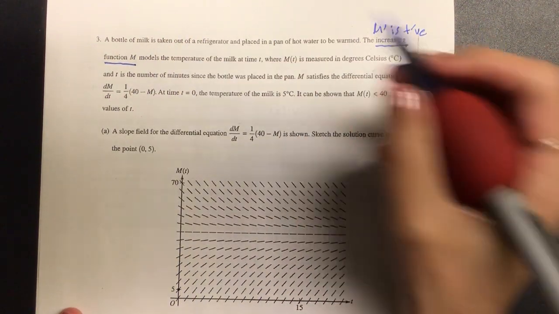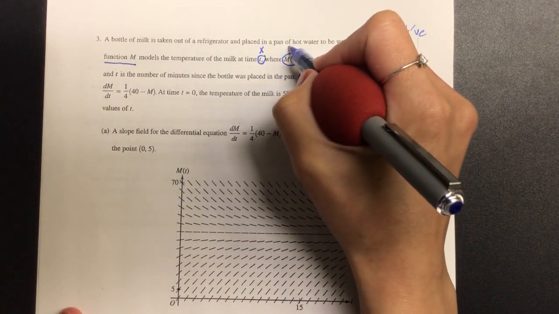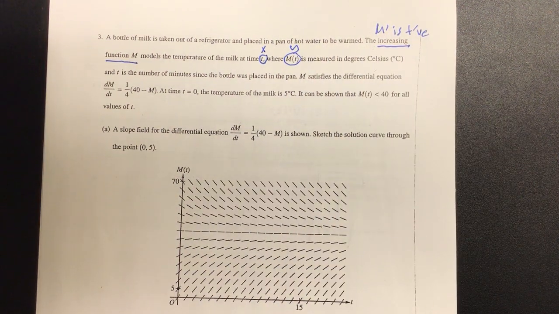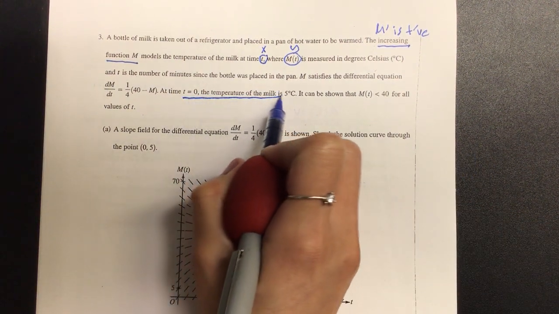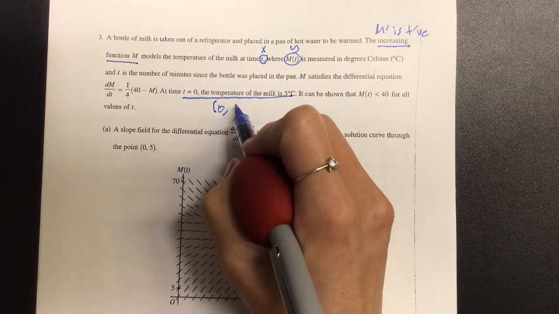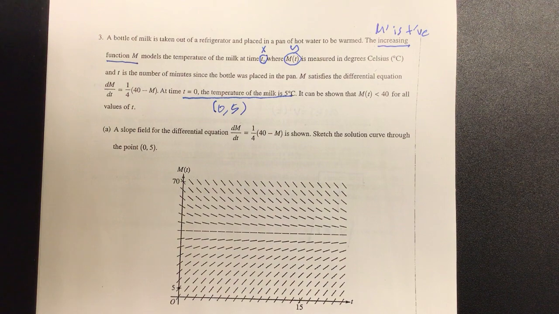Okay, and then I want to also emphasize t is in place of x, m of t is in place of y. So as I solve for them, especially for the tangent line, I'm going to use x and y and then convert it to t and m. And then it says at t equals 0, they give us a point. At 0, our m is 5. And that's going to be really helpful for us to find the c value.